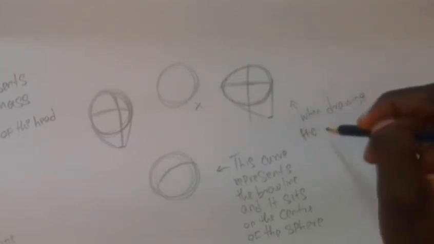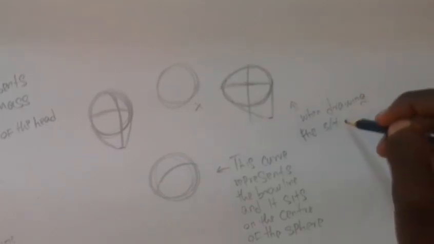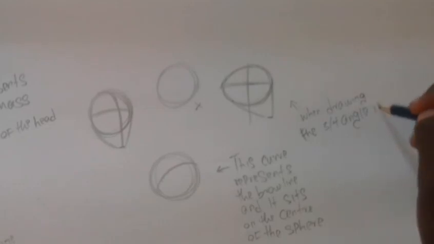Also, when drawing the three-quarter view, it's more like an egg shape too. So let's make it look more like that to be better than the first three-quarter view we drew. Let's improve that.